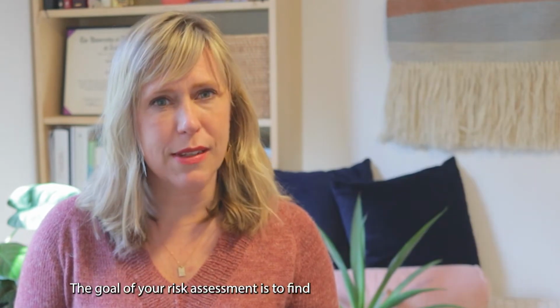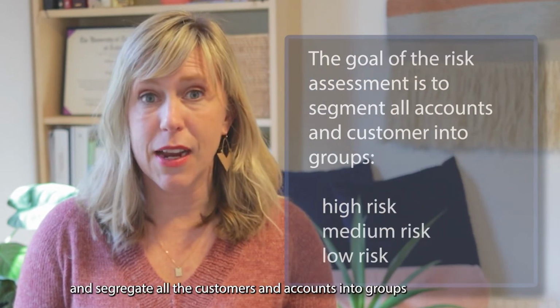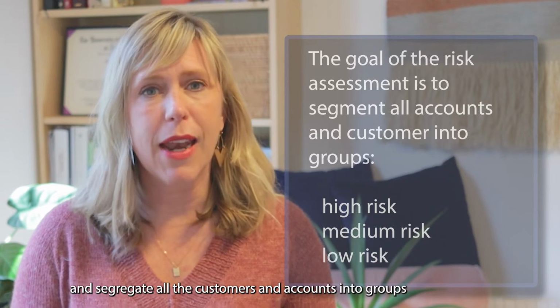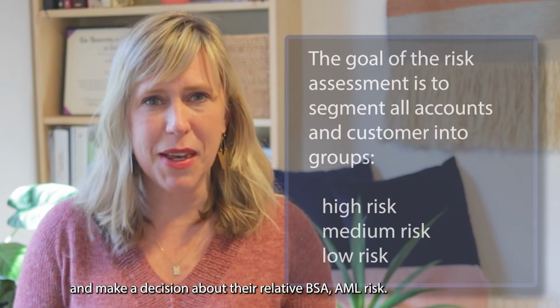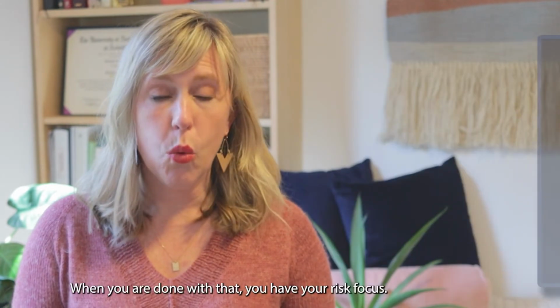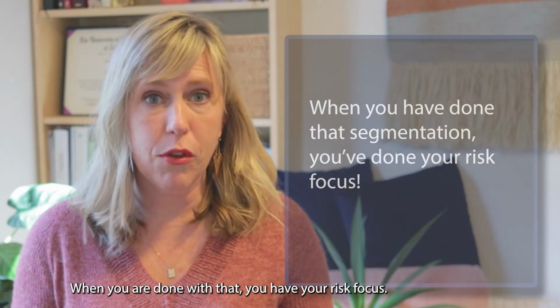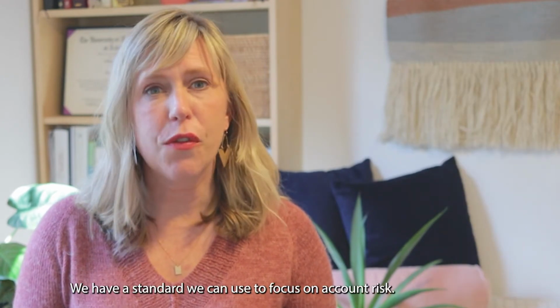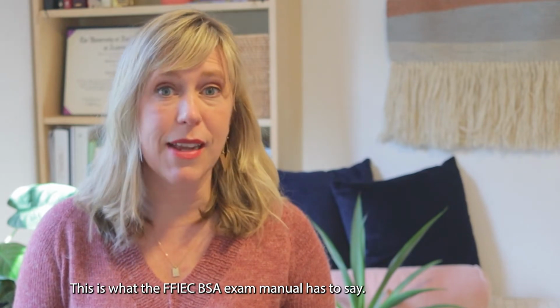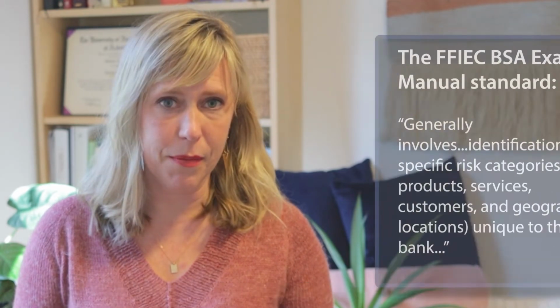The goal of your risk assessment is to find and segregate all the customers and accounts into groups and make a decision about their relative BSA AML risk. When you've done that, you have your risk focus. We have a standard we can use to focus on account risk. This is what the FFIEC BSA exam manual has to say.